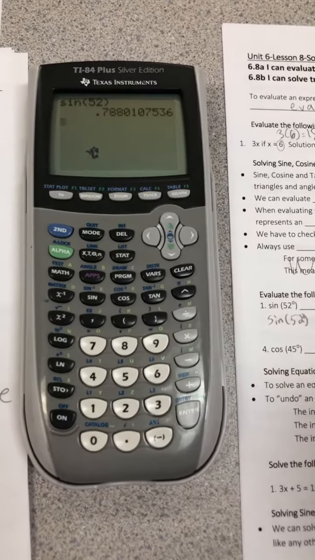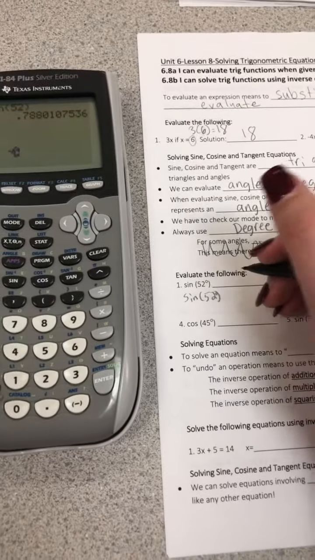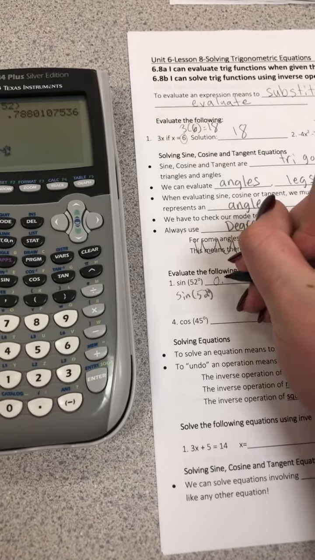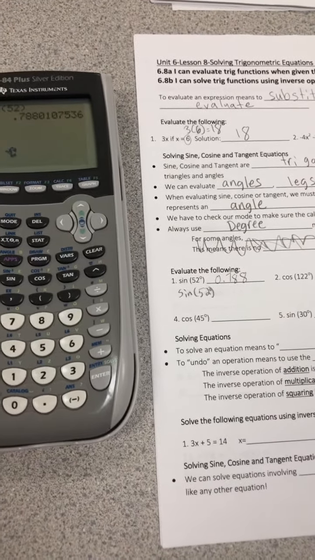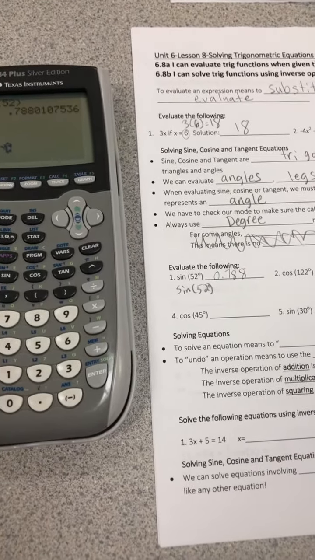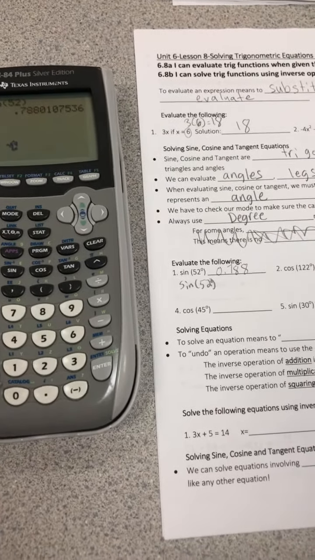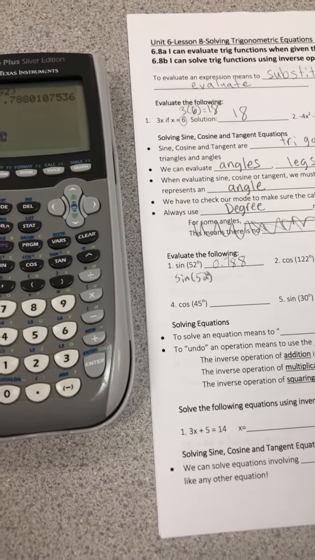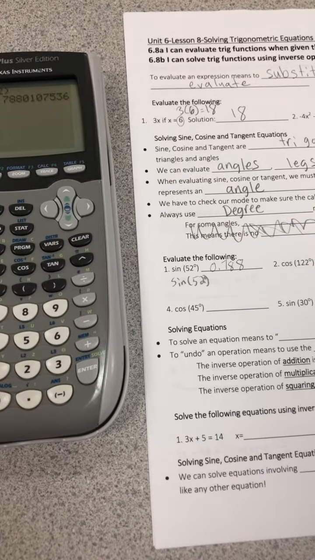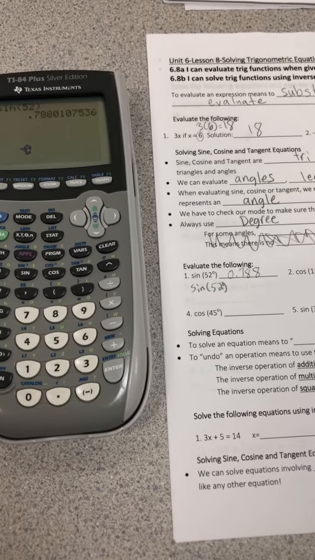I'm going to push enter, and I get this value. So I'm going to put 0.788. In these problems, it does not tell us what to round to, so we are just putting digits until we see a 0. Now pause the video and attempt 2, 3, 4, and 5. You should have gotten something similar to these.